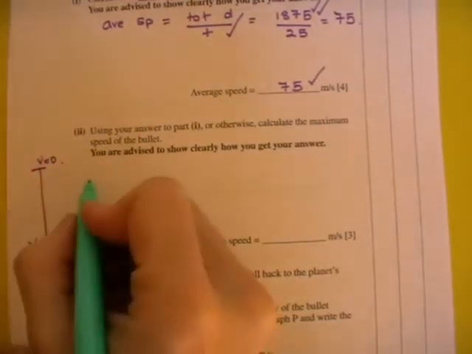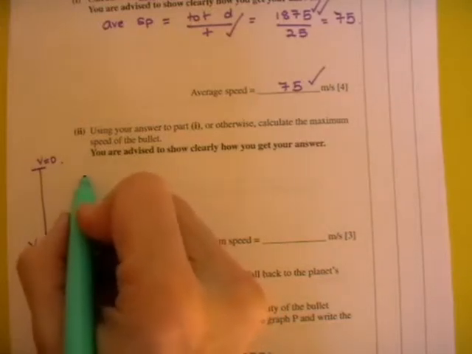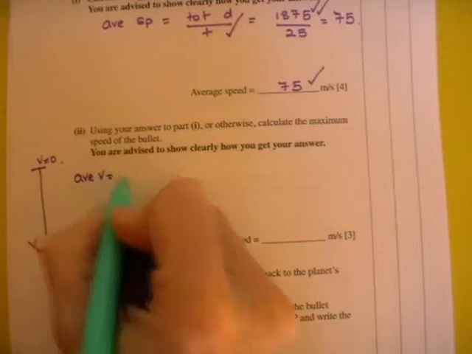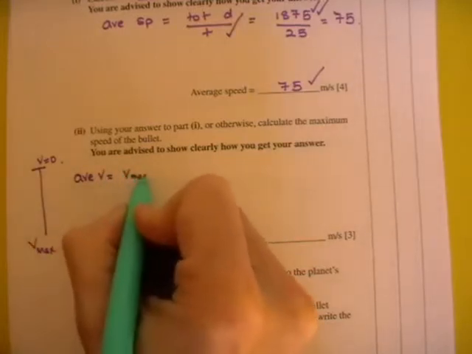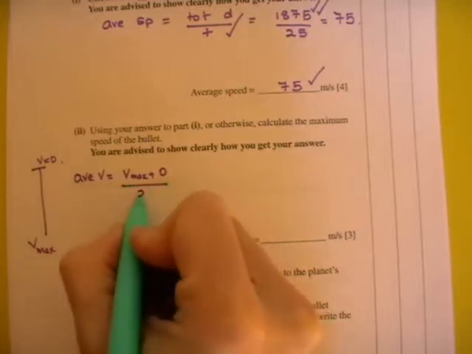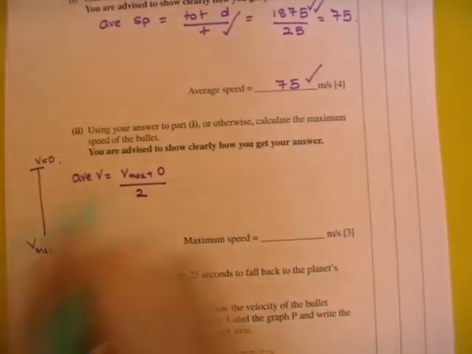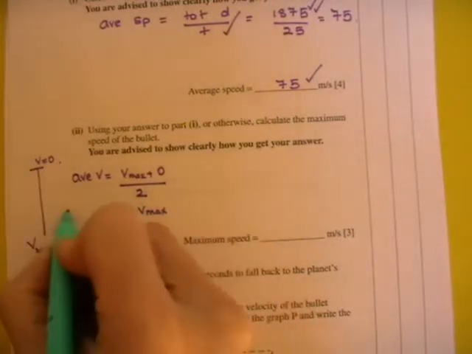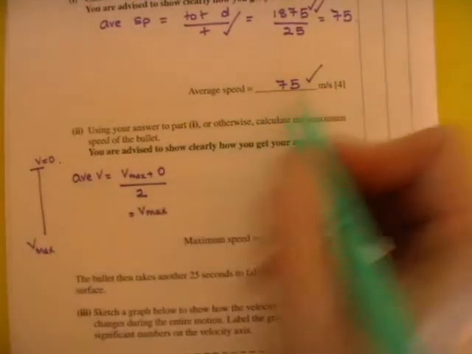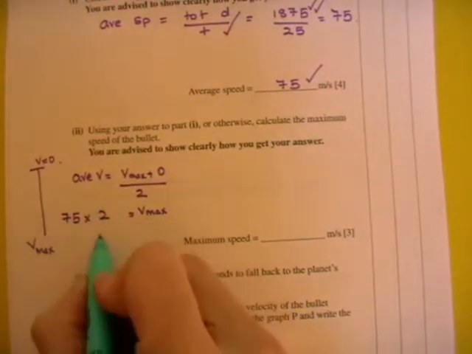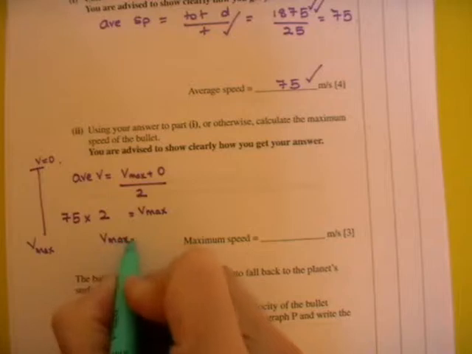So you know that if you're finding an average speed, it's Vmax plus 0, divided by 2. And so Vmax is just going to be equal to your average velocity or average speed, which is 75, multiplied by 2. So Vmax comes out to be 150.